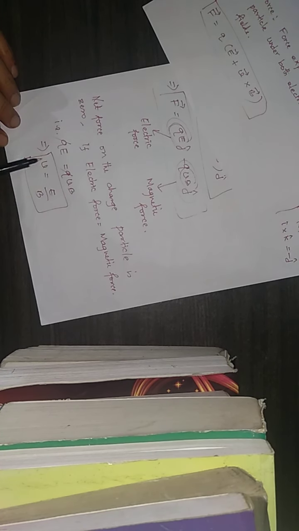So this is the velocity of the particle when the electric force is equal to magnetic force. That means if a charged particle has velocity V equal to E by B, then the net force on the charged particle will be 0. So the charged particle does not experience any force from both electric and magnetic fields, so it will go undeflected. If it has a velocity of E by B, it goes undeflected through both the electric and magnetic fields.